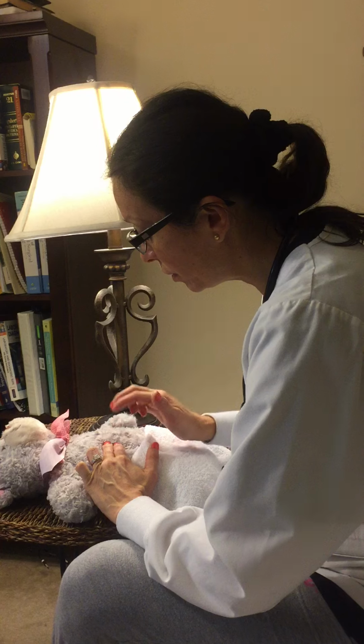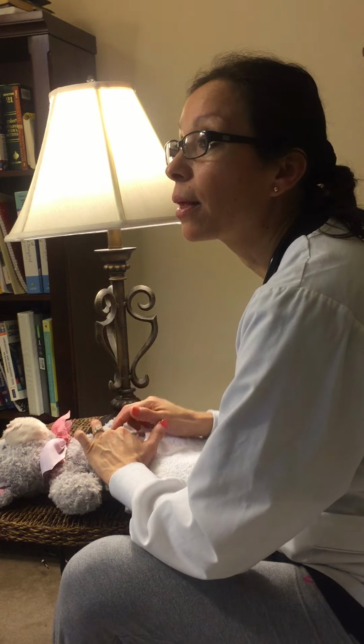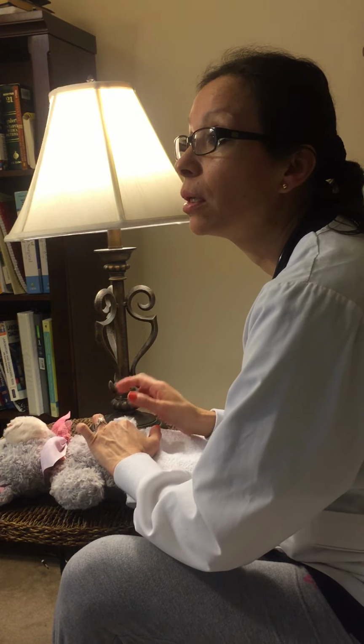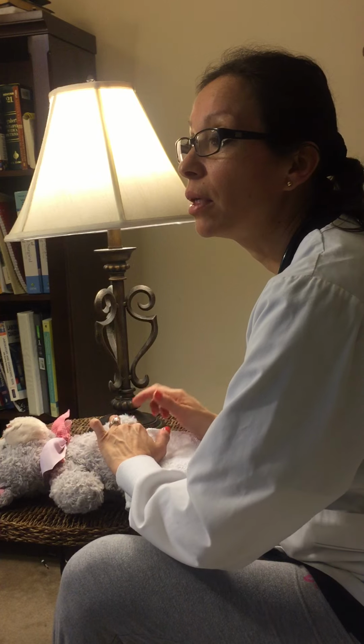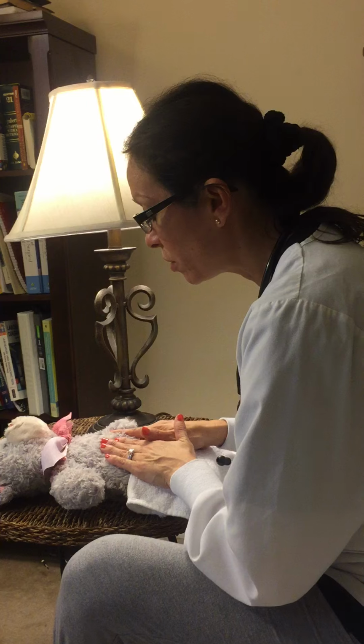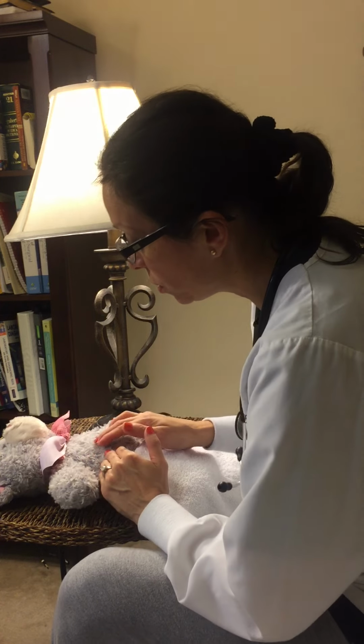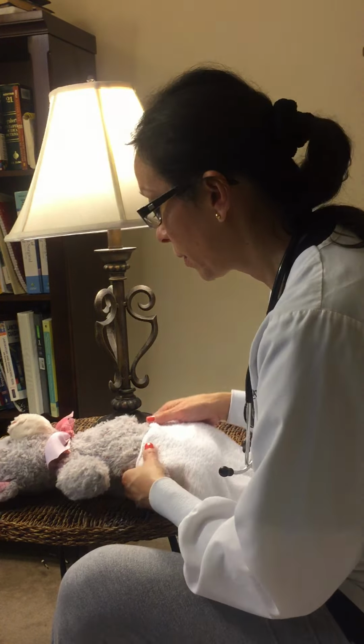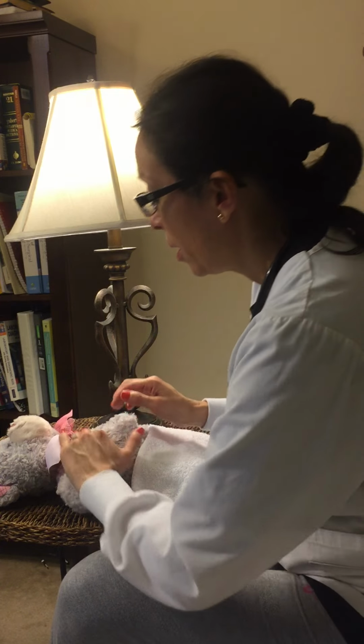So we're gonna start with the right lower quadrant, right upper quadrant, left lower quadrant, right here, left lower quadrant. Okay, 4 quadrants, and then we're gonna move into the liver area.